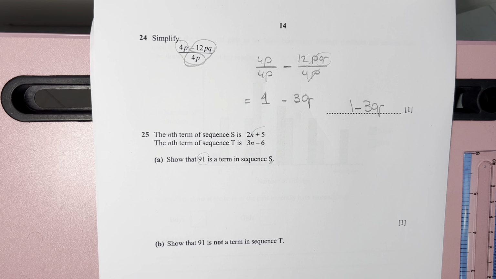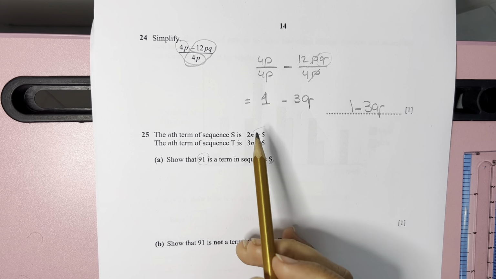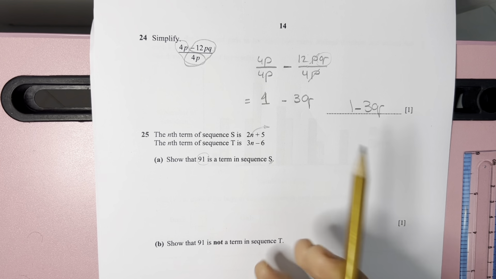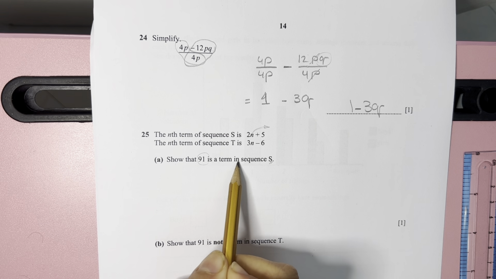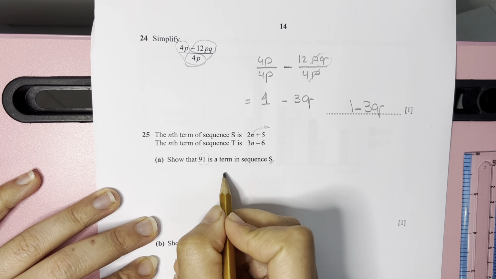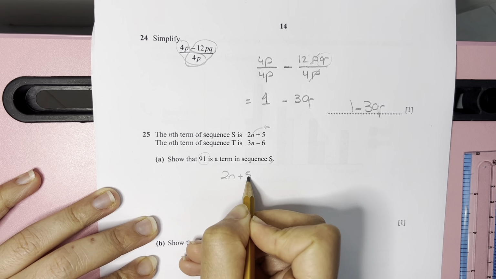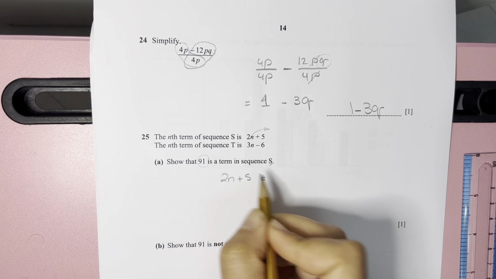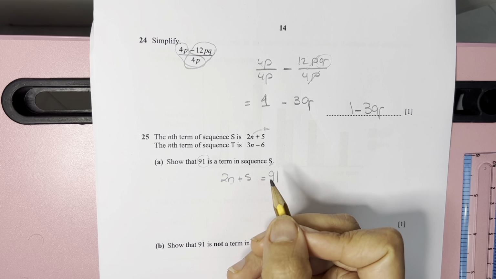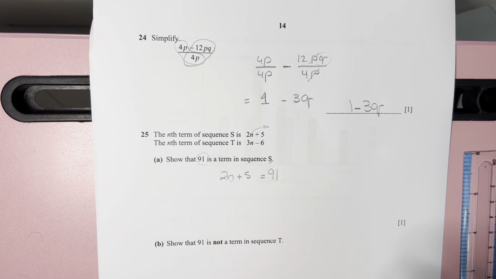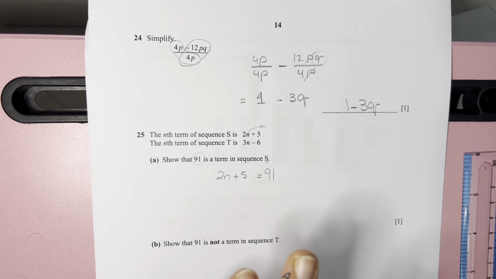The order of the term or the position of the term. So if I'm counting someone or saying the order of them, saying the positions of anything, students for example, it should be a whole number. It should be one of the natural numbers. So n couldn't be decimal, couldn't be fraction. Okay, so show that 91 is a term in sequence S. I will write the sequence S like that and make it equal 91, and check if n is a whole number. If n is not a whole number, that means 91 is not in this sequence.